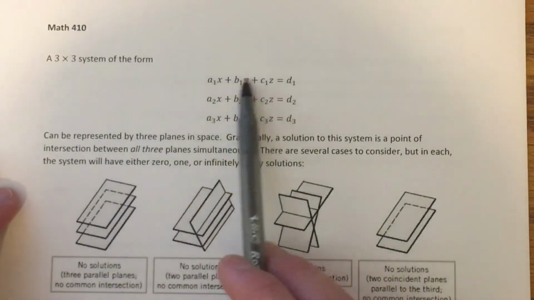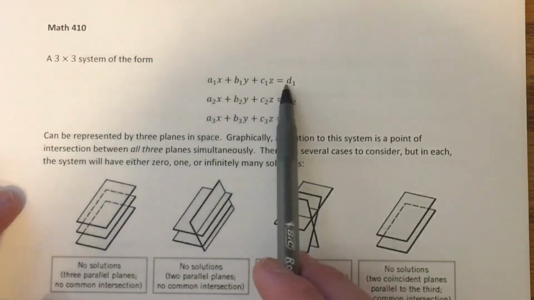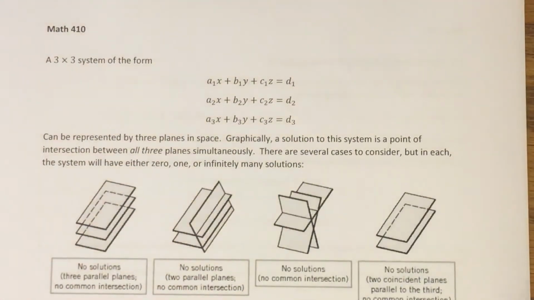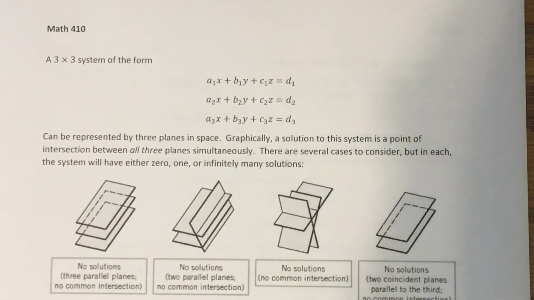Now, in three-dimensional space, a linear equation actually doesn't look like a line. We can graph lines in three-dimensional space, and we're going to talk about how to do that in Chapter 3.